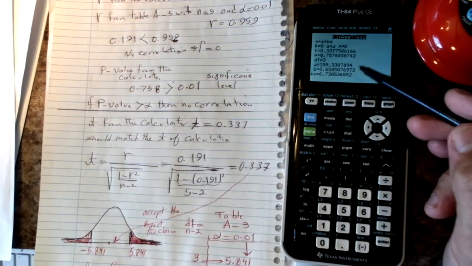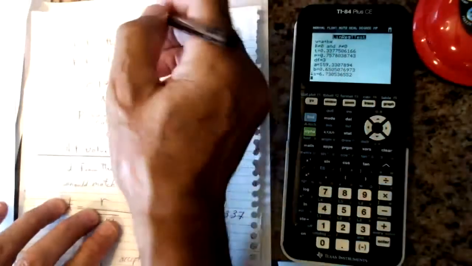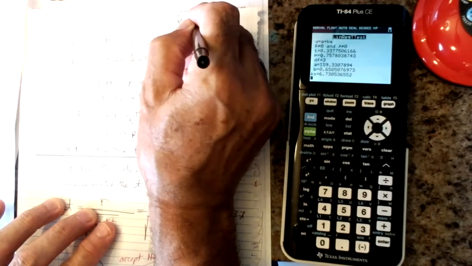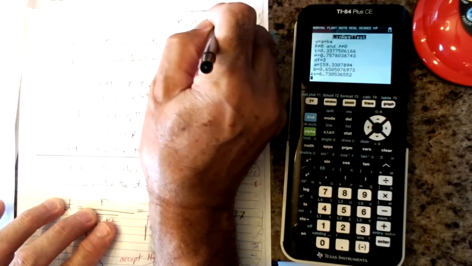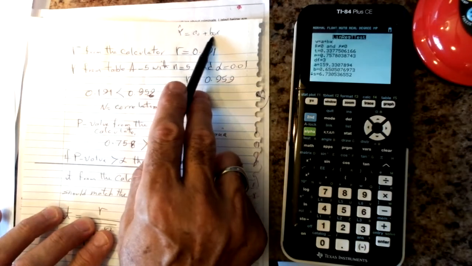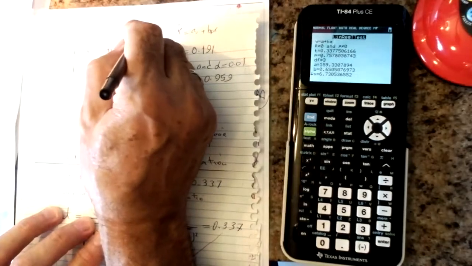A and B are the numbers that we normally use for regression equations. Remember, the regression equation is this. Instead of A naught and B naught or B1, on the calculator you just use A plus BX.